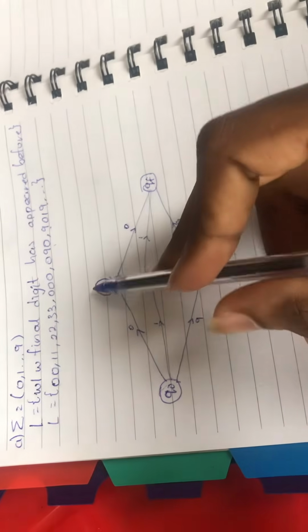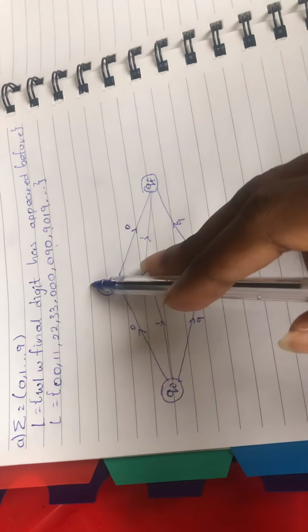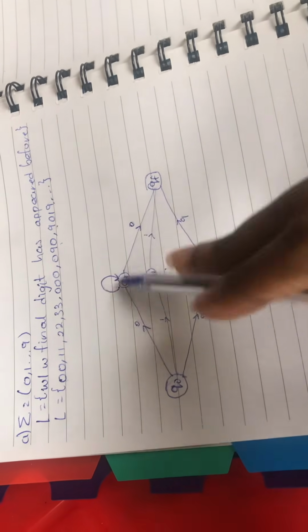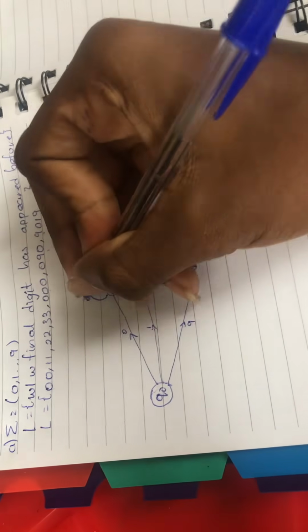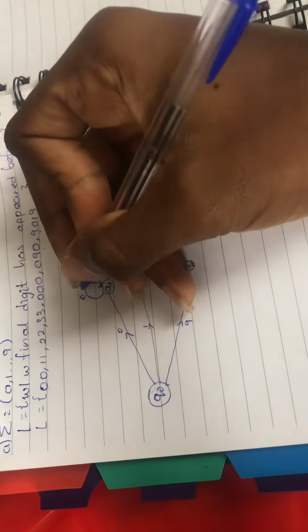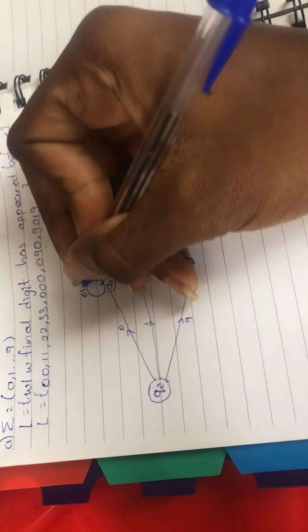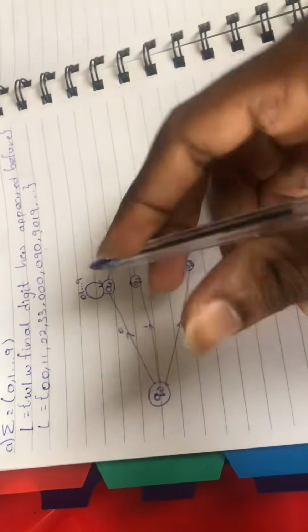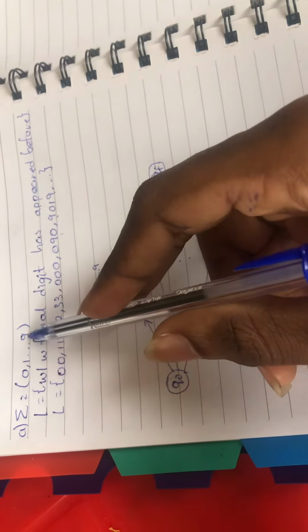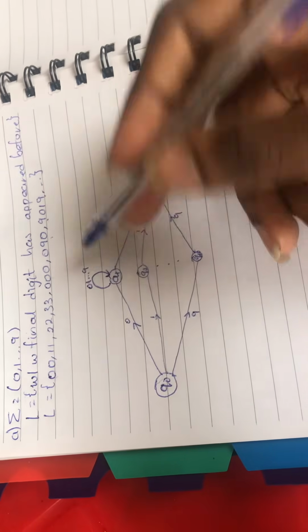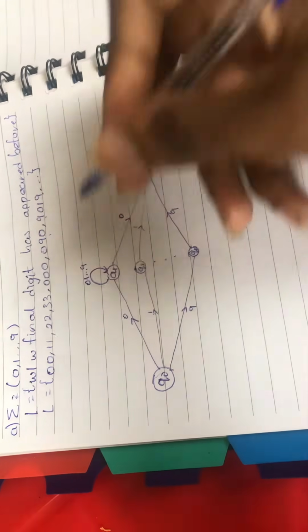So it can be 0, it can be even 9, 0, 9. So any other digits should be accepted here, 0, 1 up to 9. Here I can use sigma to represent the alphabet, so that's why in the B I used sigma.